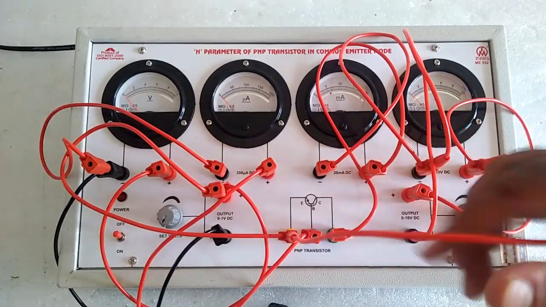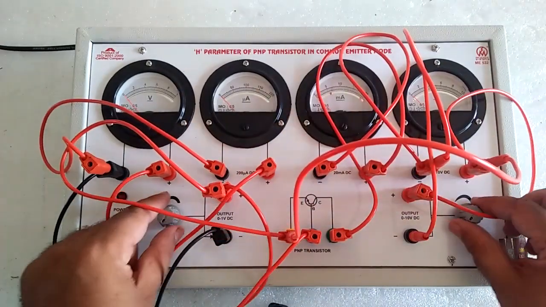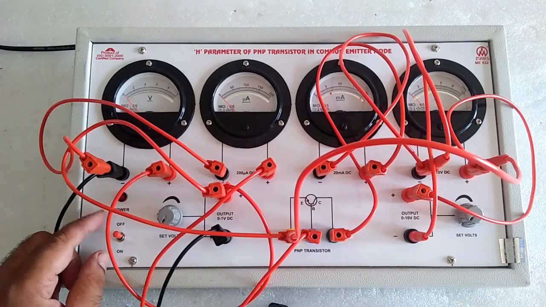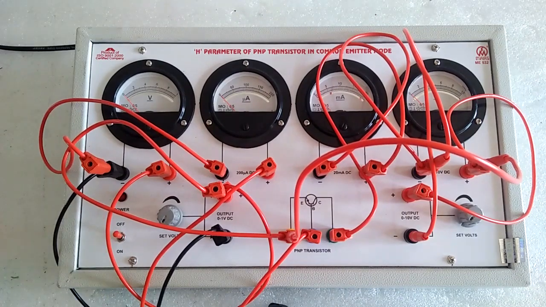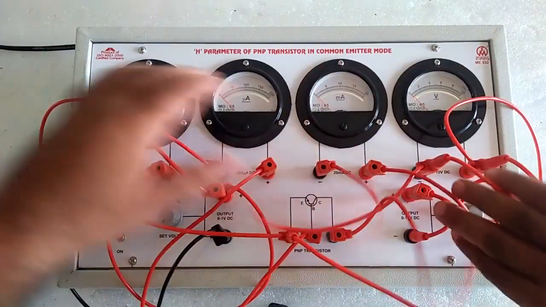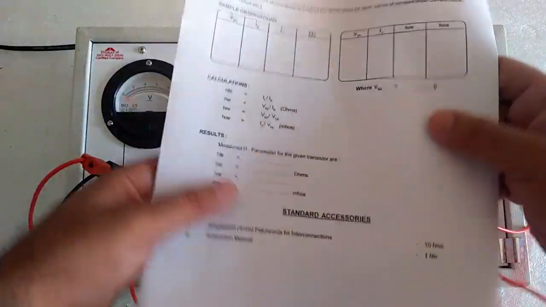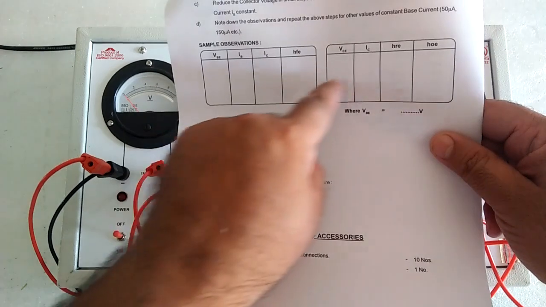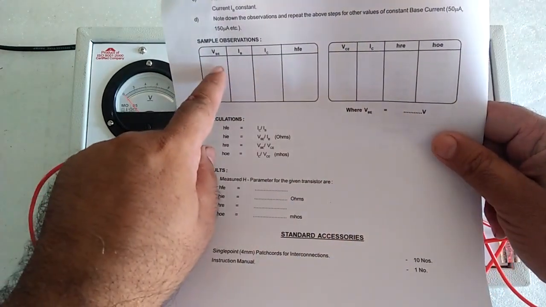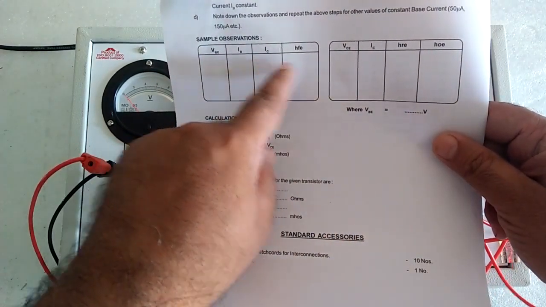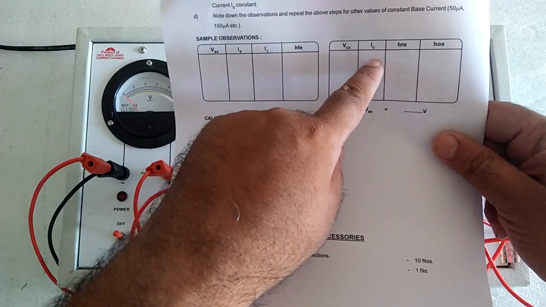Here the positive of supply, and both the potentiometers at minimum position. Switch on the instrument and we will start to take the readings. Now we have to fill this sample observation table having VBE, IB and IC, VCE and IC.